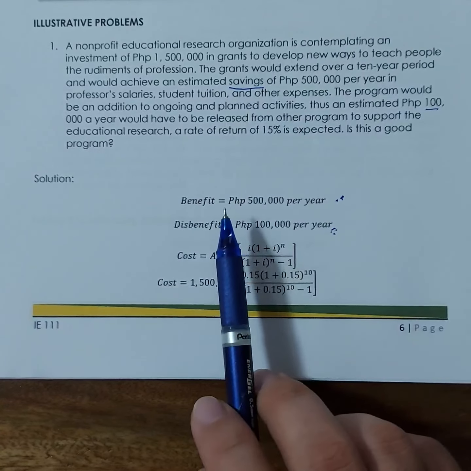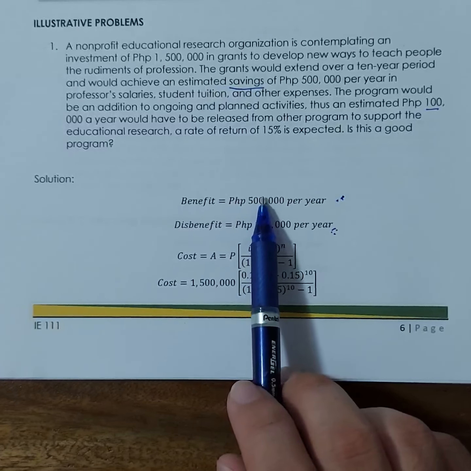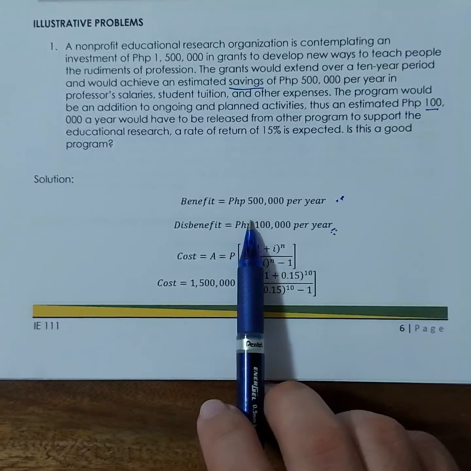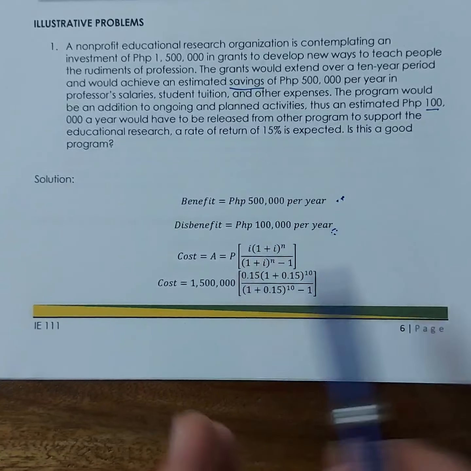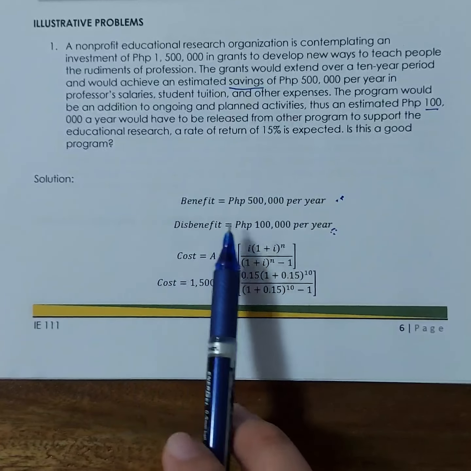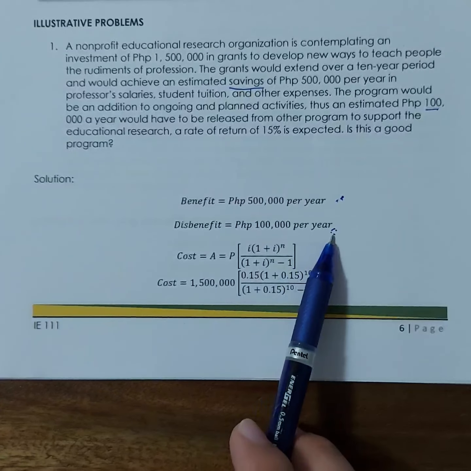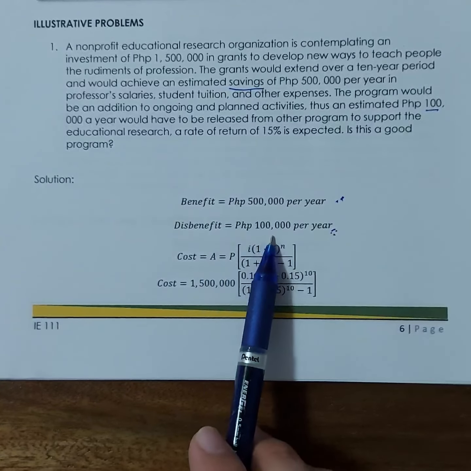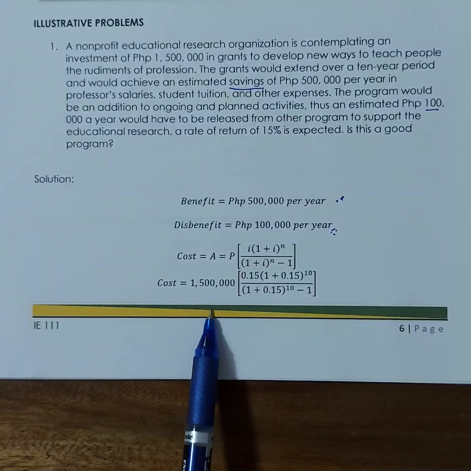Convert itong benefit sa present worth. So this would last for 10 years. The project would last for 10 years. So every year meron kang benefit na 500,000. It's an annuity. So you can solve for the present worth. You can also solve for the present worth of this benefit because this is also yearly, annuity rin ito. So solve for the present worth of this benefit and compare it with the cost.